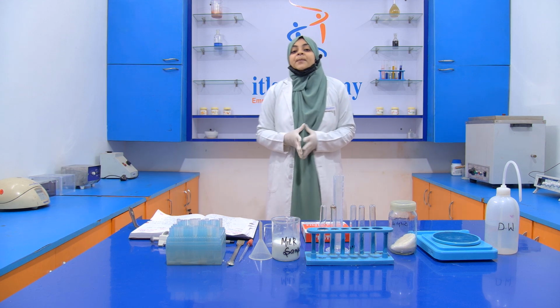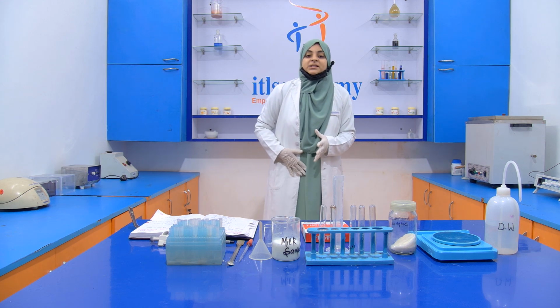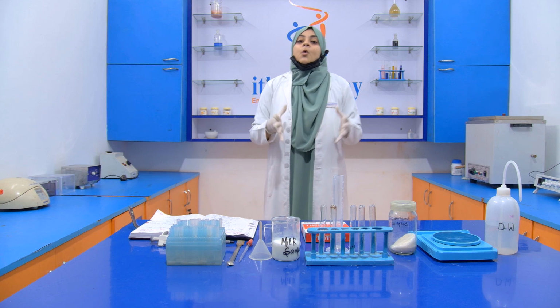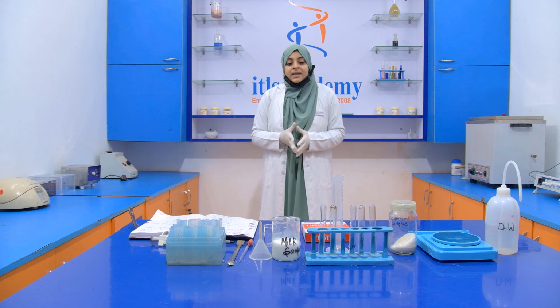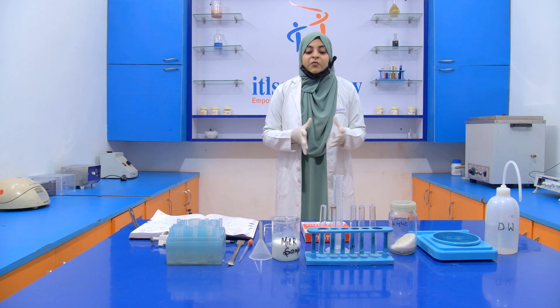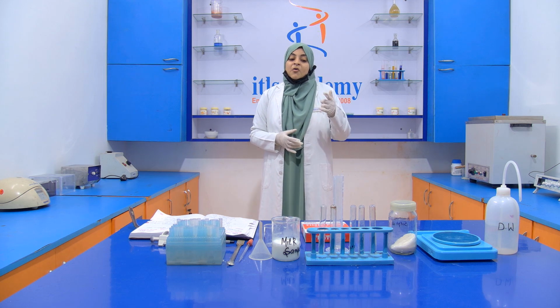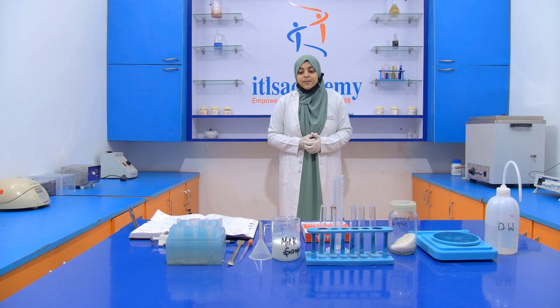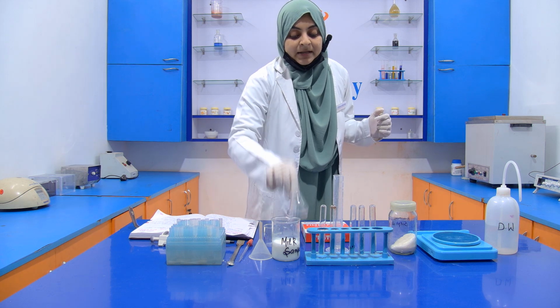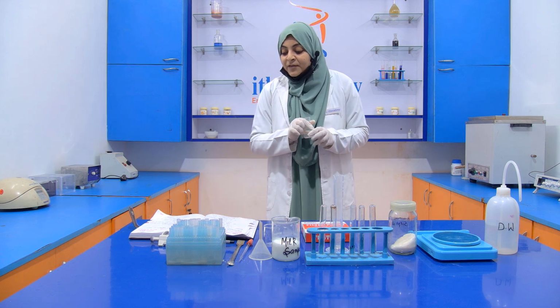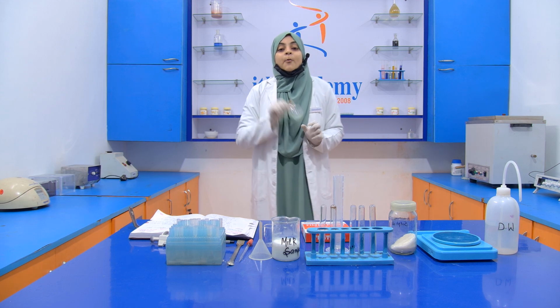Now, what is the procedure for performing this experiment? It is very simple. We take 20 ml of milk, and to the 20 ml we add 4 grams of this ammonium sulfate inside the conical flask, and we agitate that flask for 1 minute.